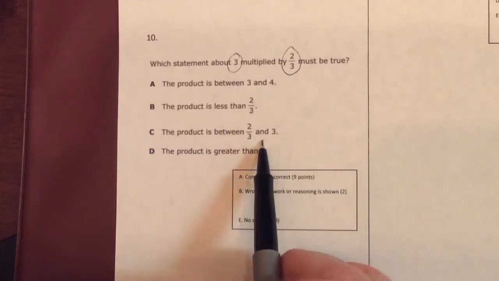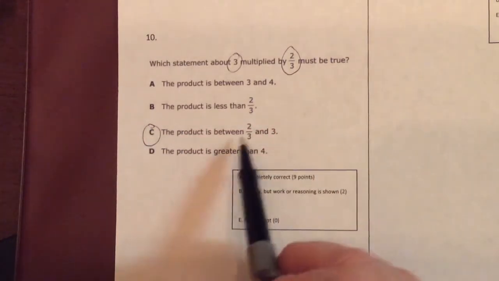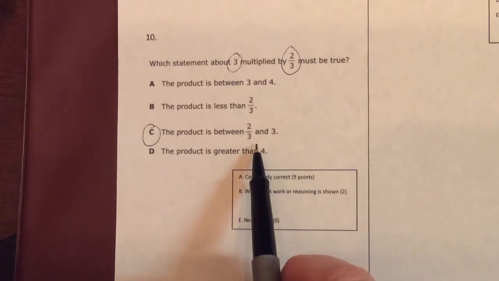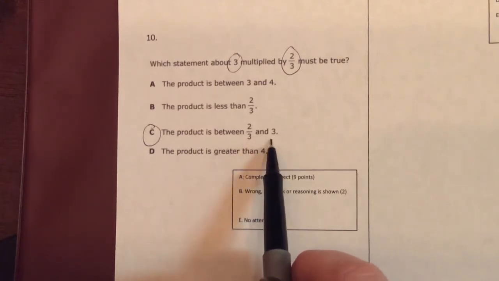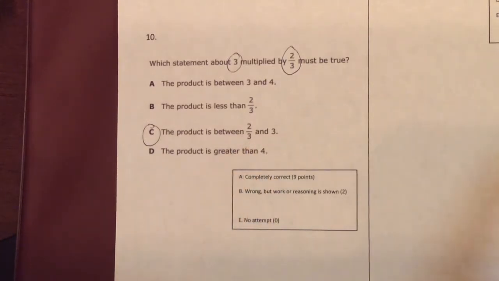Okay, so right here, this answer is C. I think it was one of the only multiple choice questions. Okay, but because of how it's worded, you needed your answer choices here. Okay, the product is between 2/3 and 3. That means it's bigger than 2/3, but less than 3.